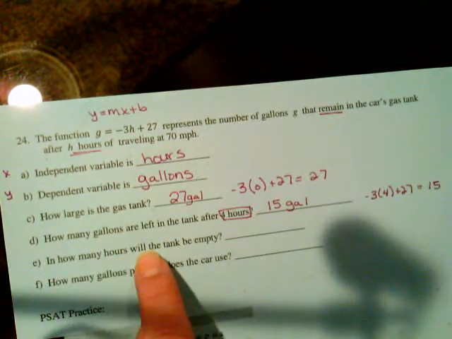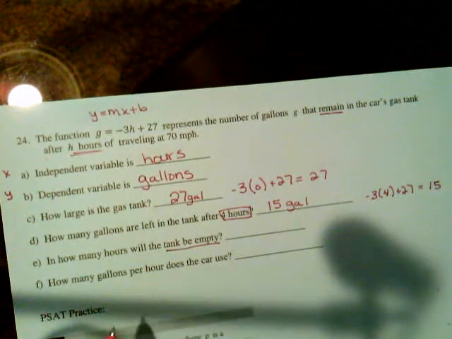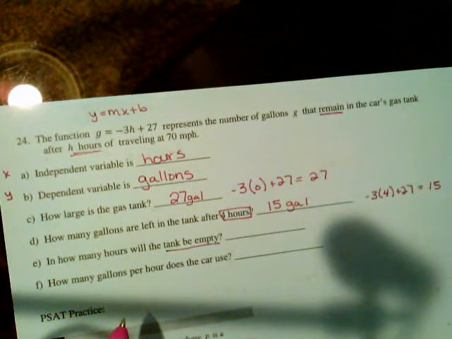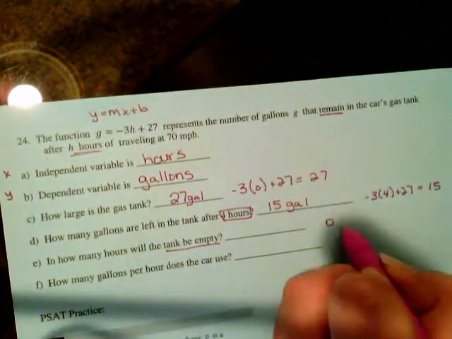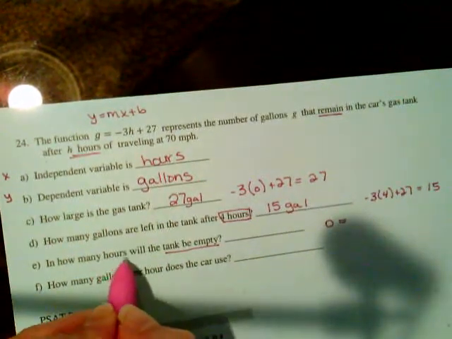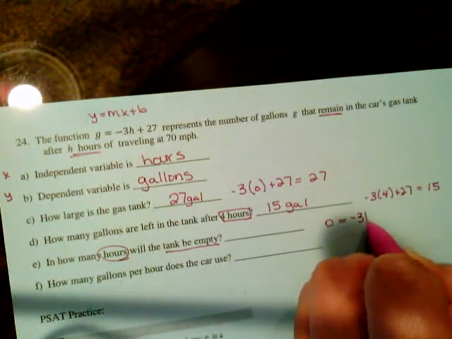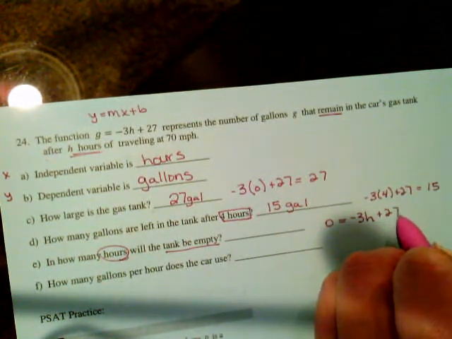And how many hours will the tank be empty? Well, what does an empty tank look like in math? An empty tank looks like 0. I have no gallons. And it's asking how many hours? So negative 3h plus 27 equals 0.